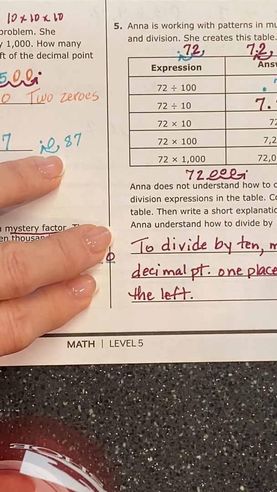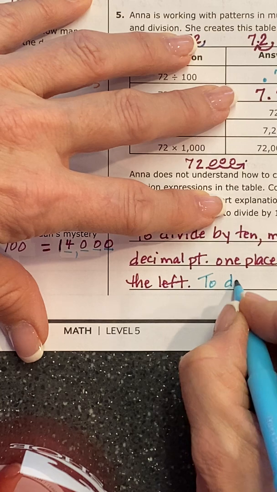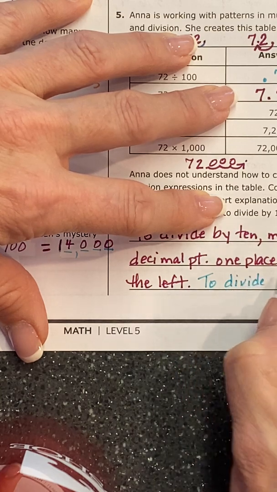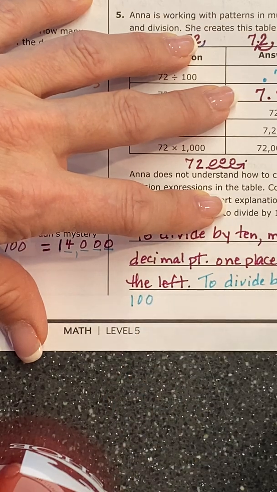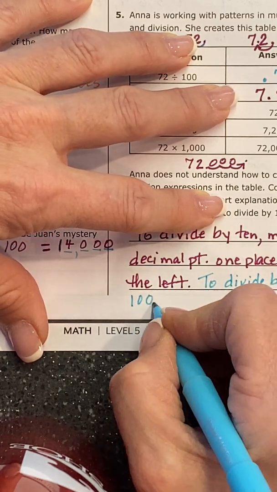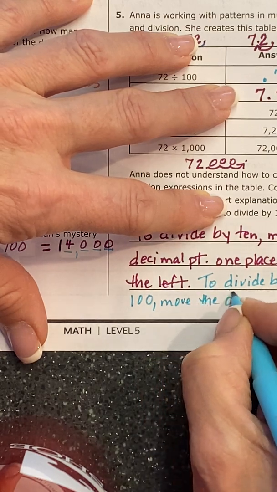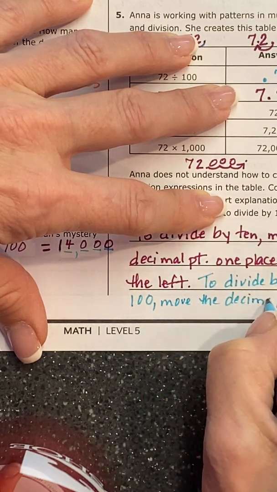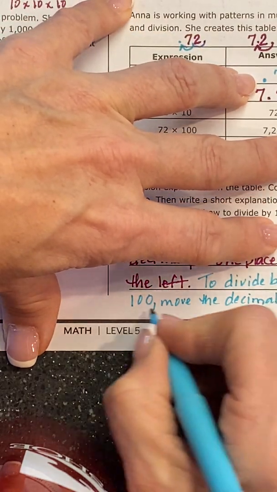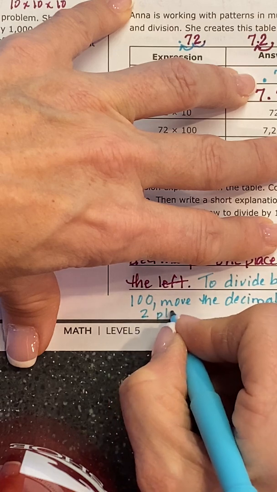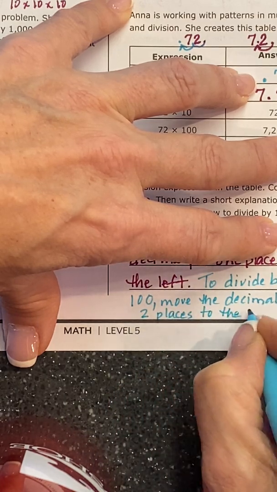Okay, I'm going to change colors. I'm going to go to the other one. To divide by 100, comma, move the decimal point 2 places to the left.